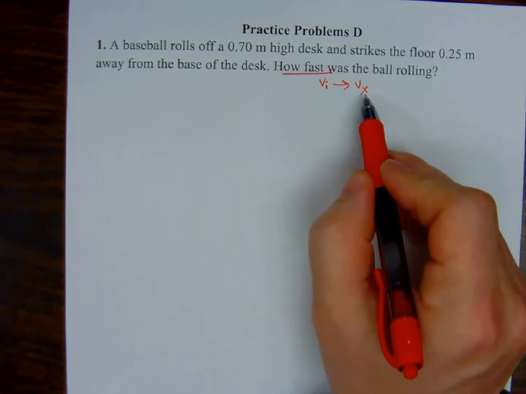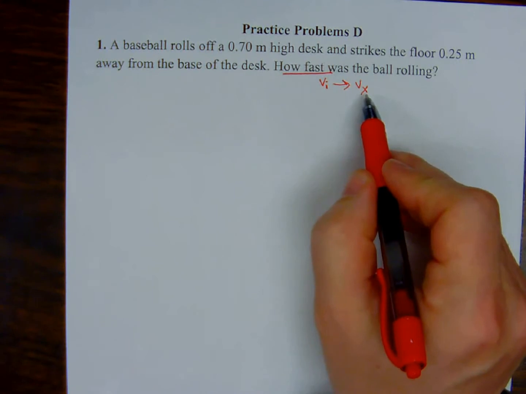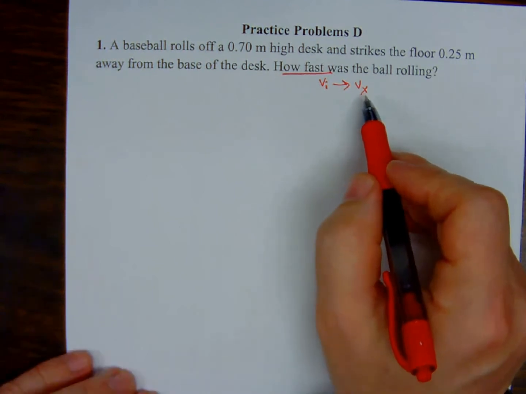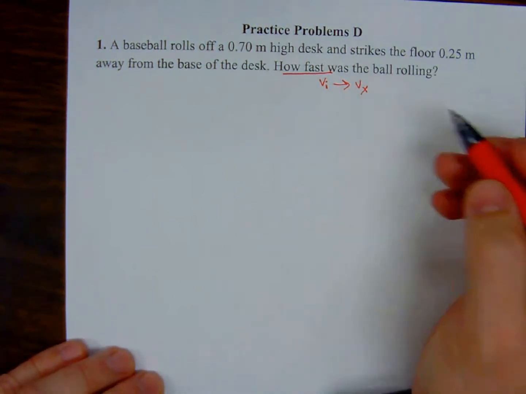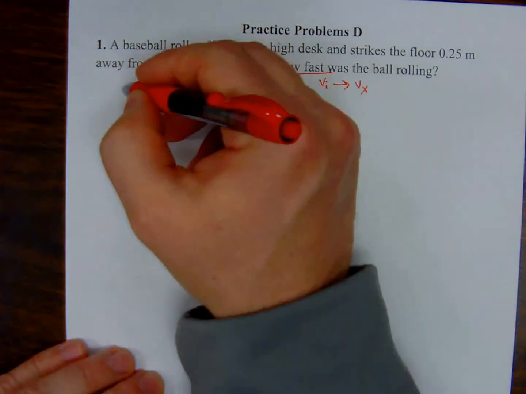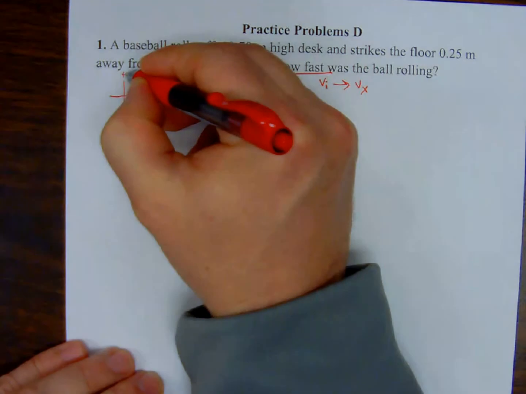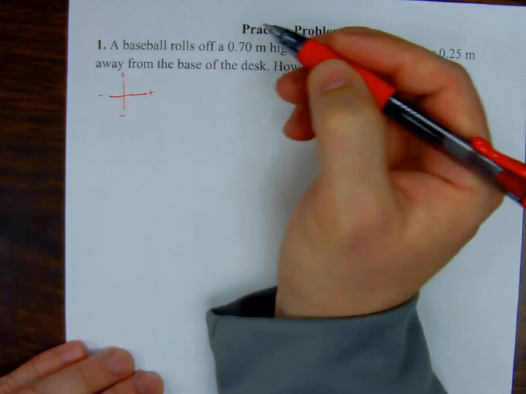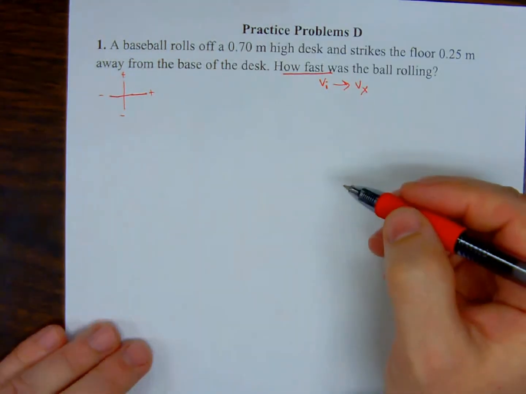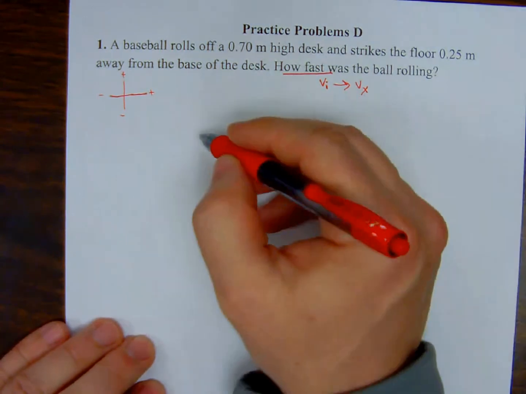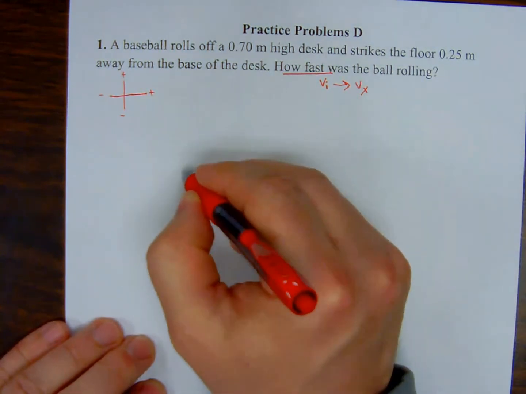Okay, here we go. So let's establish our coordinate system. We've got plus, plus, minus, minus. Now let's actually draw our situation here. So we have, say, a tabletop, and then the desk goes down.